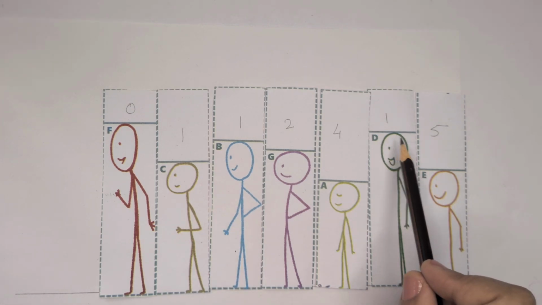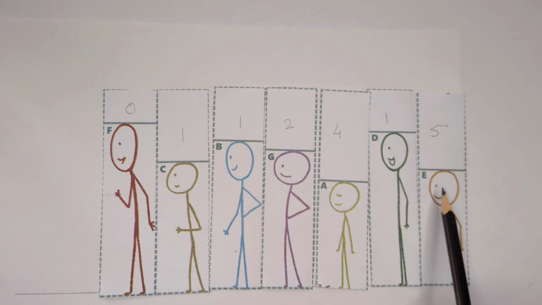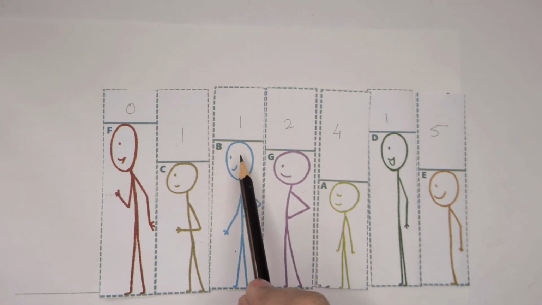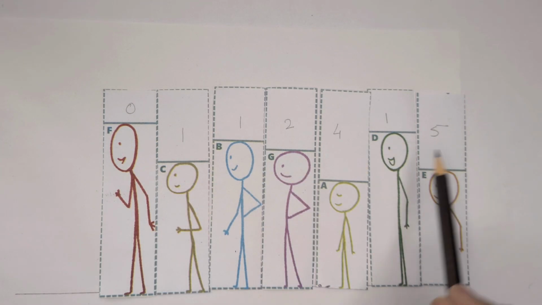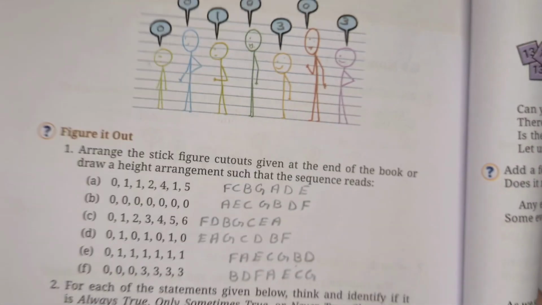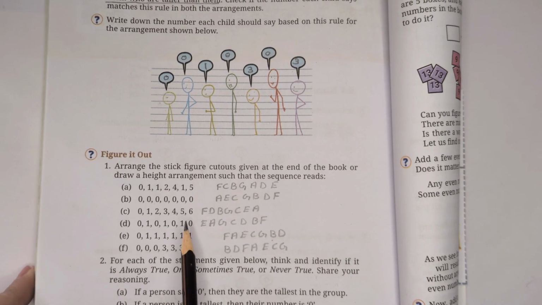And for D, only one person is taller than him. And for E, there are 5: 1, 2, 3, 4, 5 are taller than him. So this is the way you have to arrange the cutouts. Same way, you can arrange the cutouts according to each sequence here.